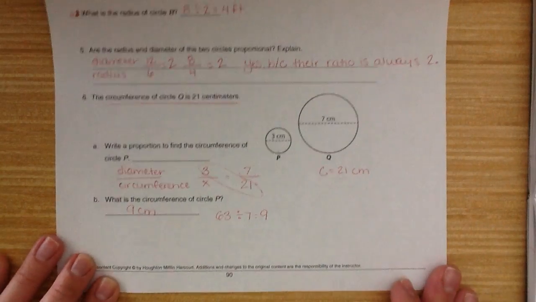Okay, so keep this and your notes handy in front of you so that you can complete the homework worksheet.